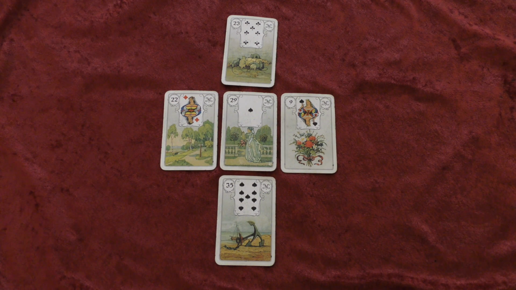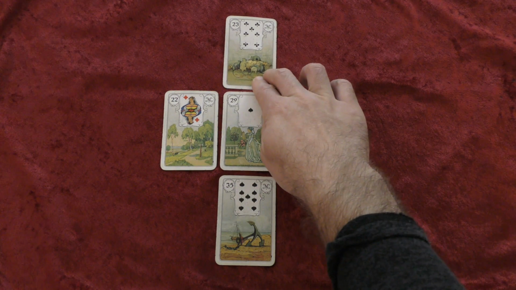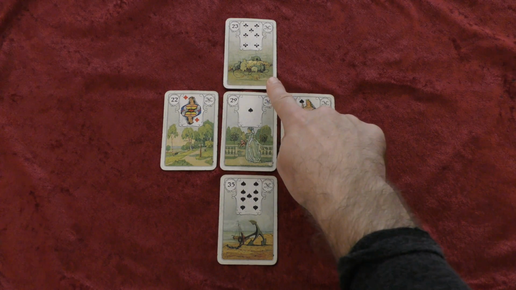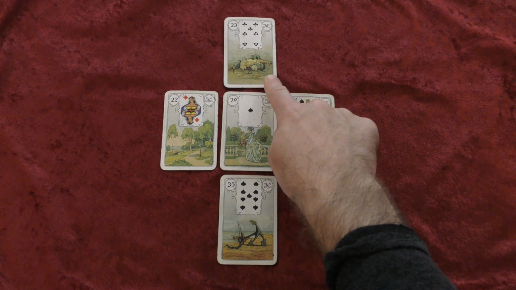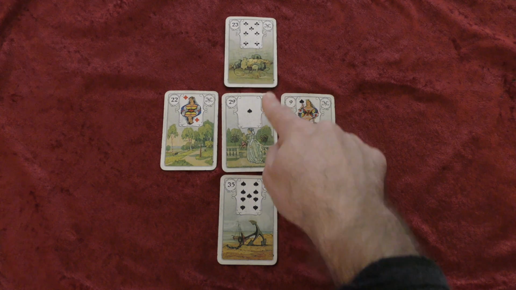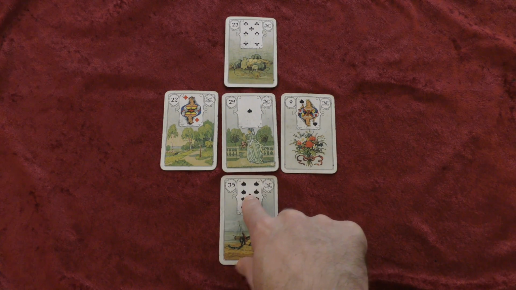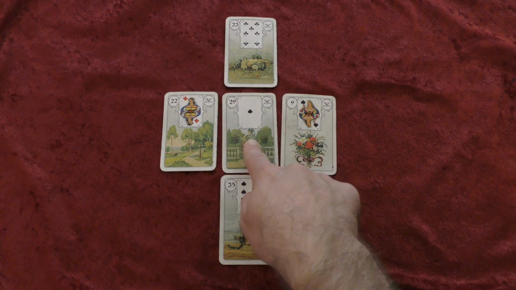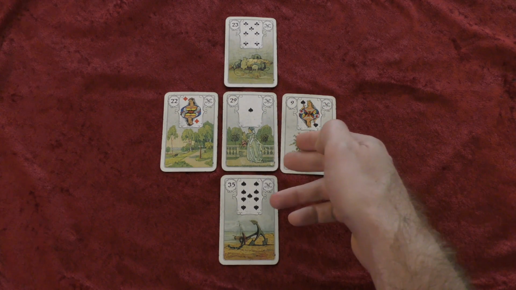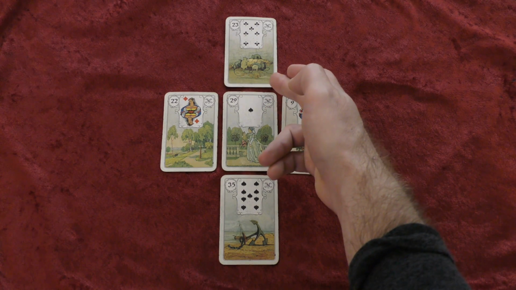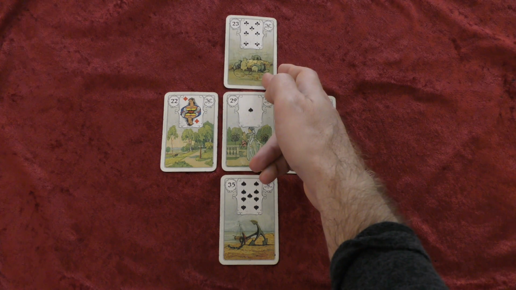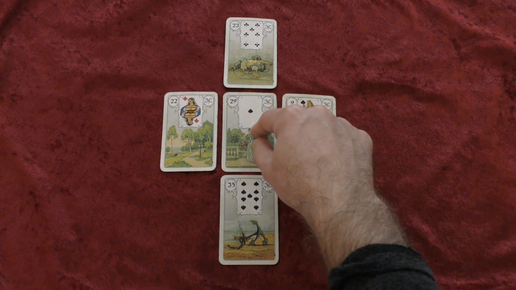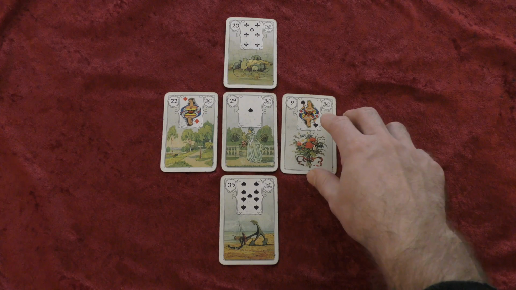Now, another variation that you often see here is to make this the thoughts card, the card representing the thoughts, and this the card representing the present, this the future, and this the past, right? Simple. And the reason that this is the thought card is because it's above the querent's head. It's kind of like a thought bubble, you could say.